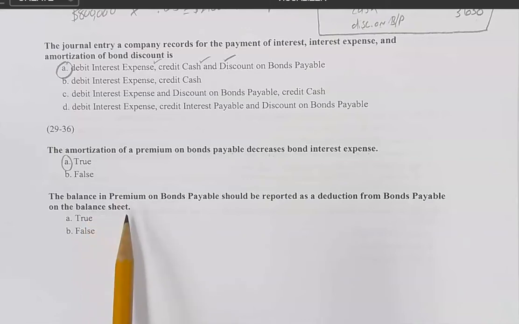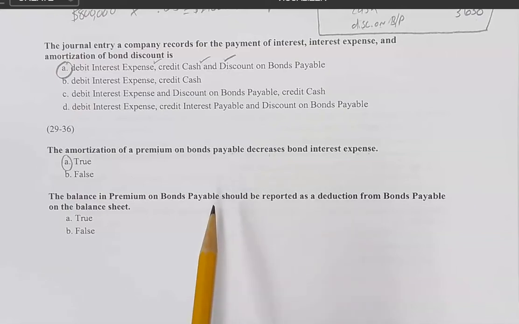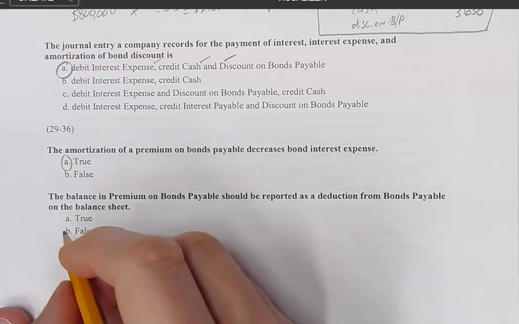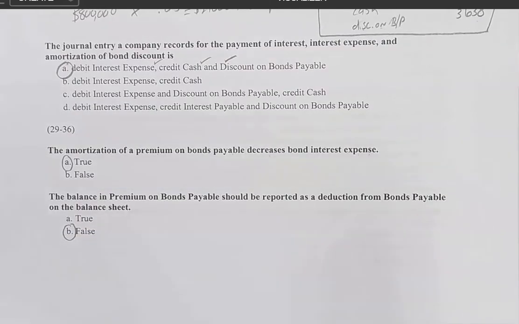The balance in premium on bonds payable should be reported as a deduction from bonds payable on the balance sheet. Well, this is not a true statement. This is a false statement. So I want you to understand why this would be the case.